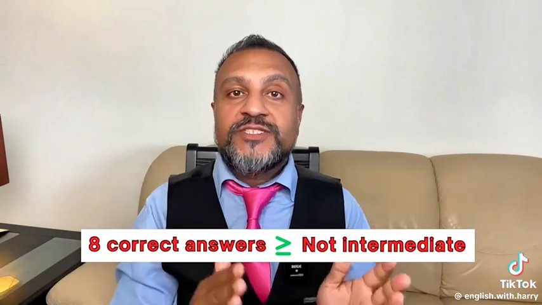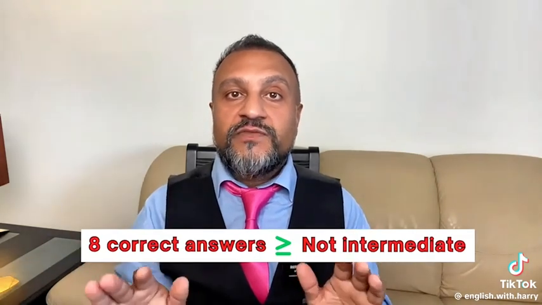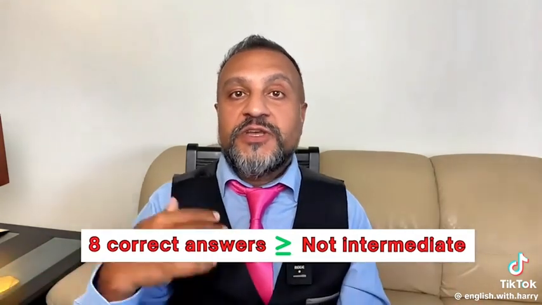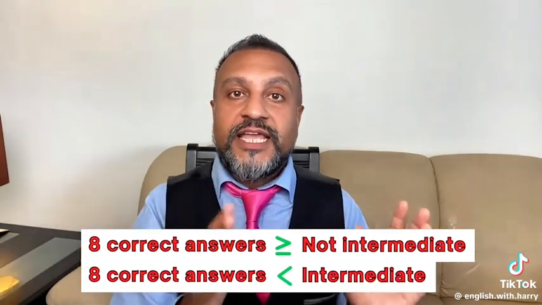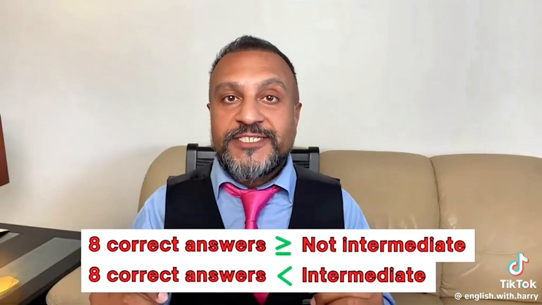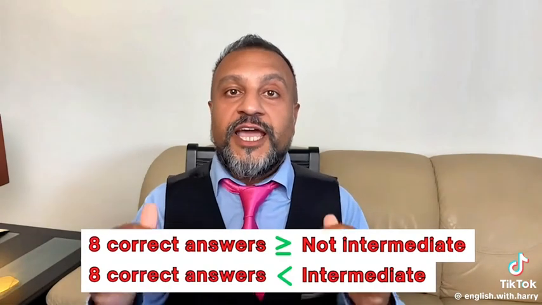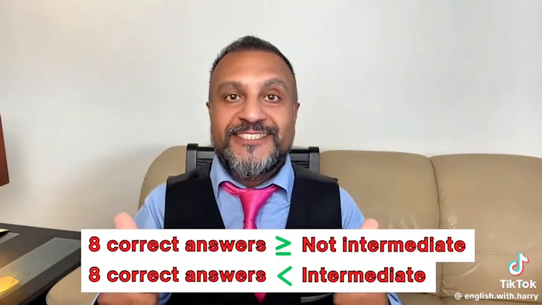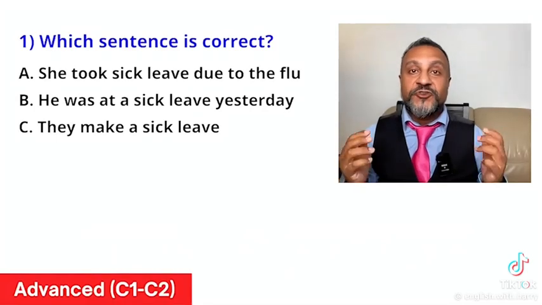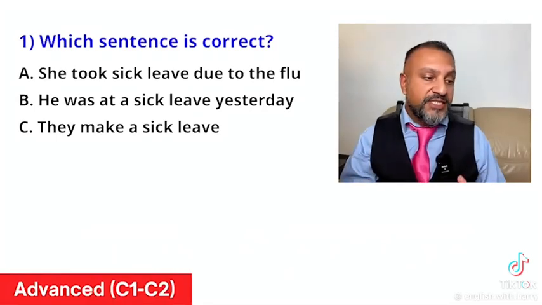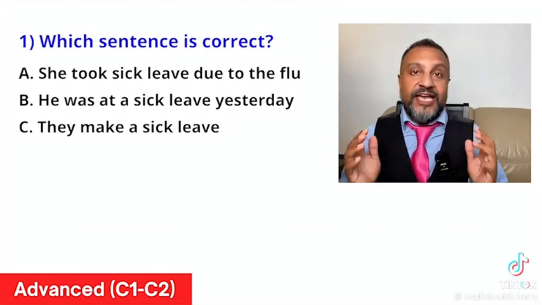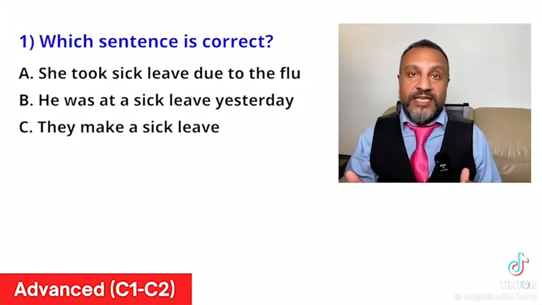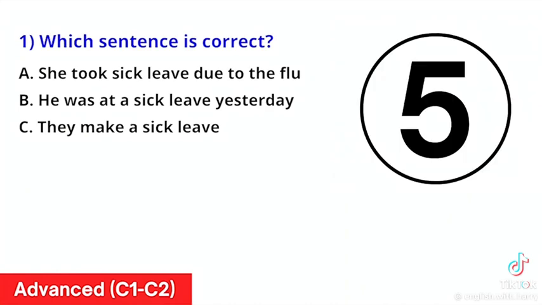If you scored 8 or more correct answers, your level is not an intermediate and you can see how you do with the advanced questions. If you scored less than 8, don't worry, keep practicing, watch some more of my videos and you will see some improvement. Which sentence is correct? She took sick leave due to the flu. She was at a sick leave yesterday. They make a sick leave.